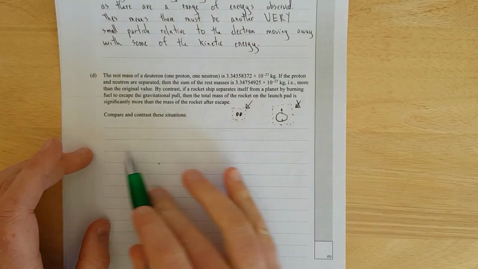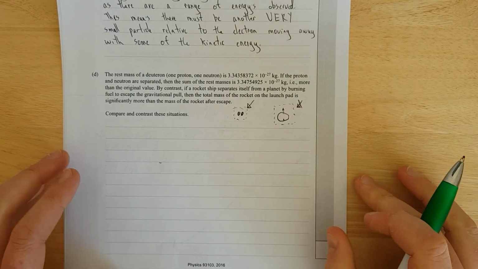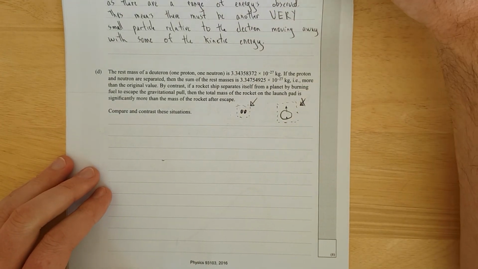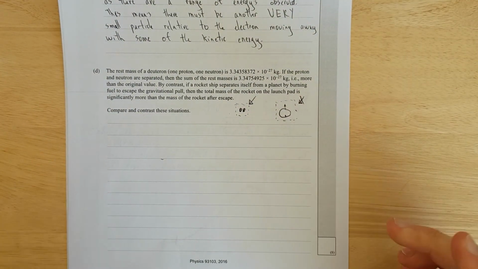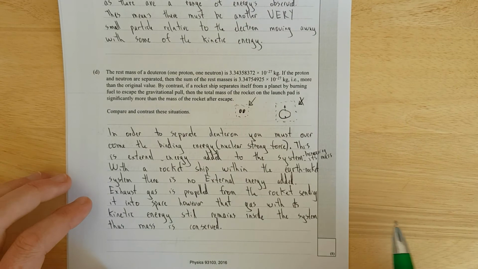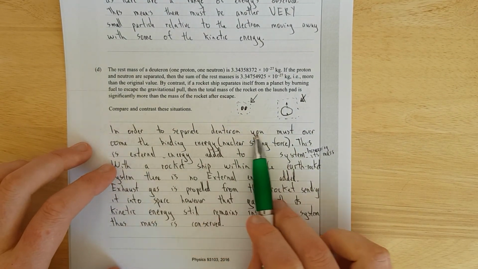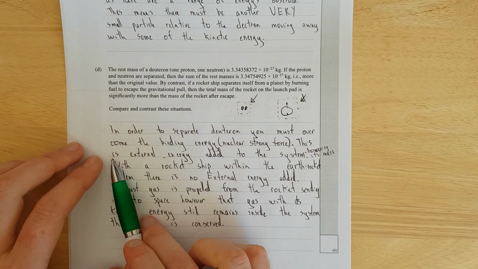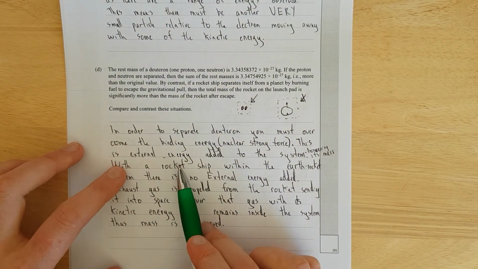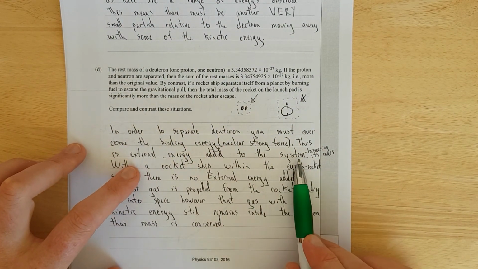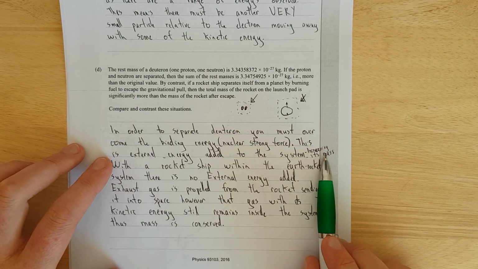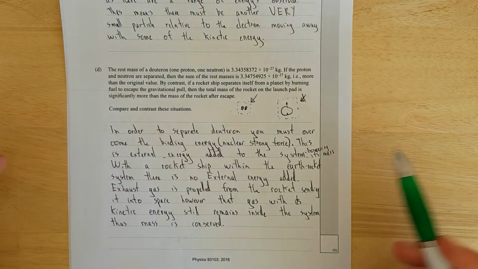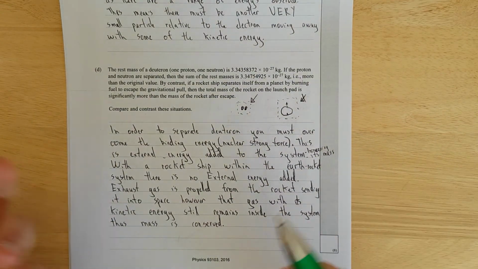So I'll pause it and try and write out a coherent-ish answer. Not that easy for this one, but then I'll try and discuss. Right, so I've said in order to separate the deuteron, you must overcome the binding energy, the nuclear strong force. This is external energy added to the system. I kind of missed the main point of the question, which is increasing its mass. If you add energy to the system, you increase its mass because mass is equivalent to energy.